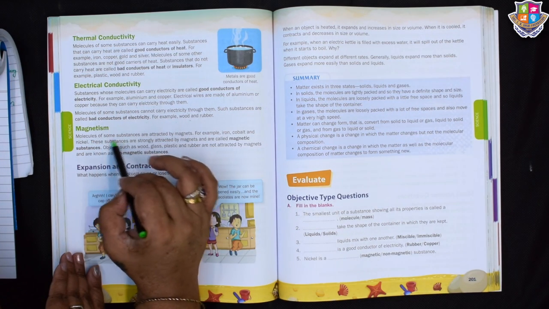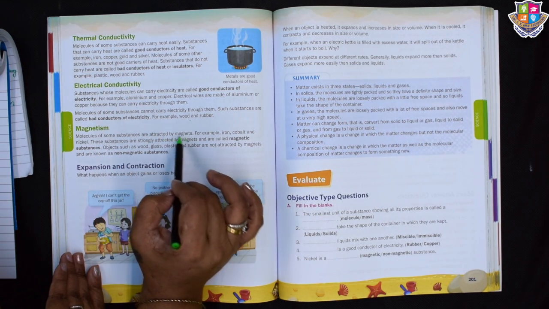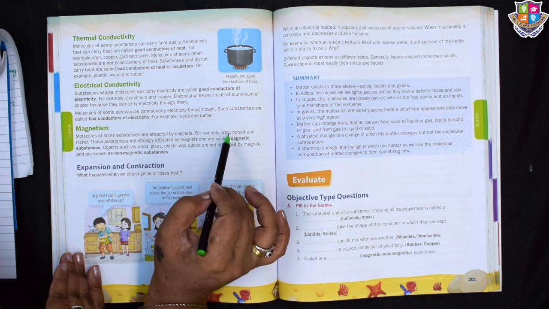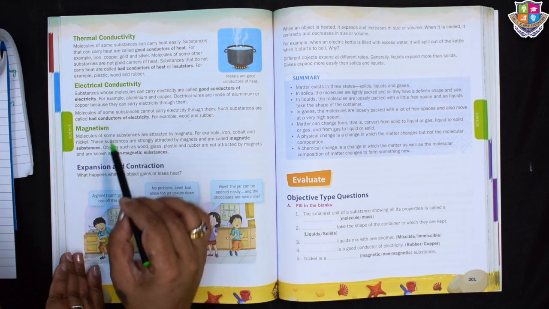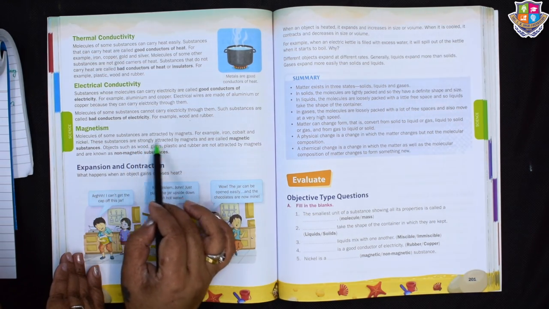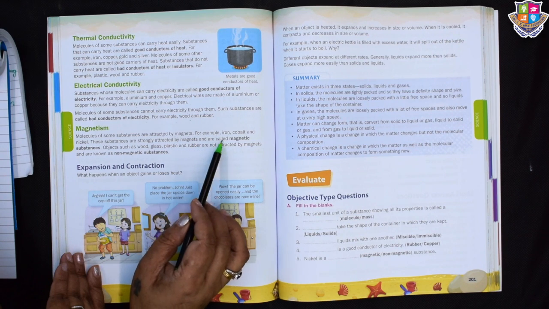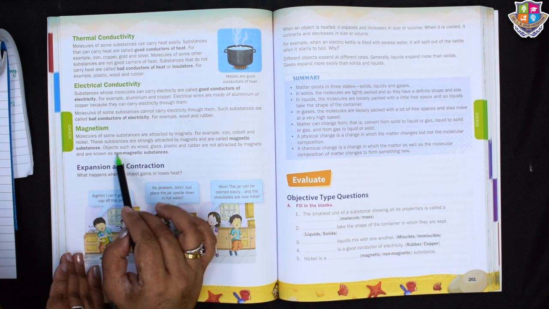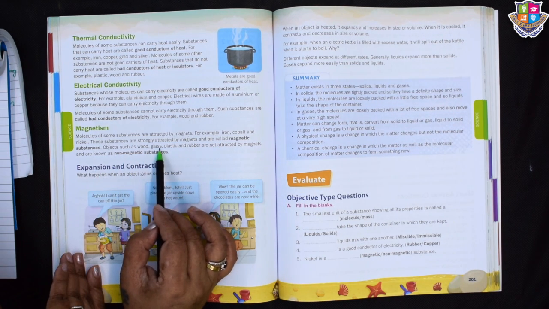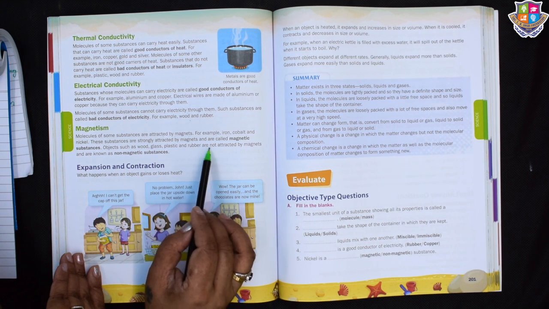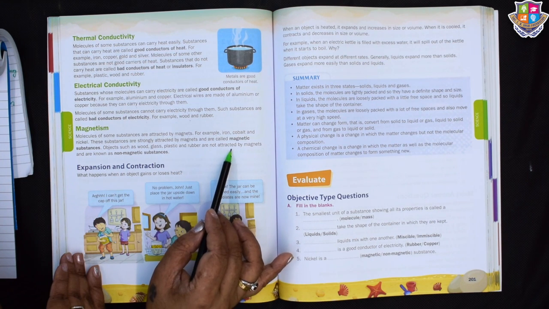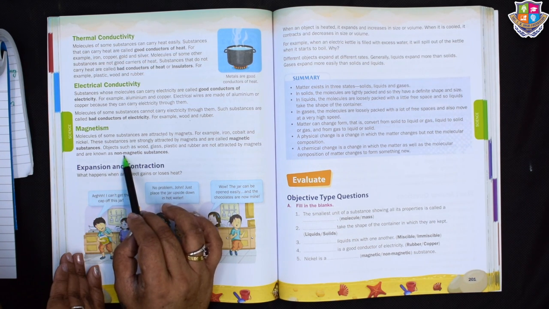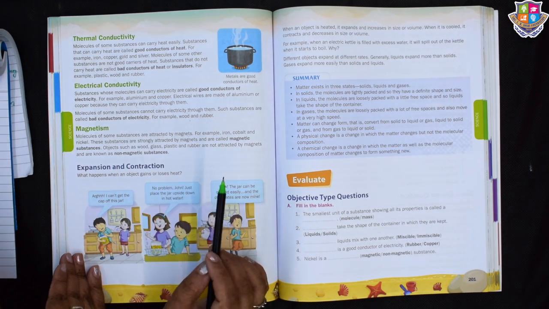Magnetism. Molecules of some substances are attracted by magnets. For example, iron, cobalt and nickel. These substances are strongly attracted by magnets and are called magnetic substances. Objects such as wood, glass, plastic and rubber are not attracted by magnets and are known as non-magnetic substances.